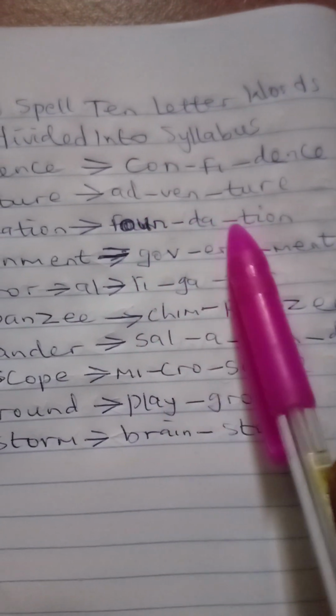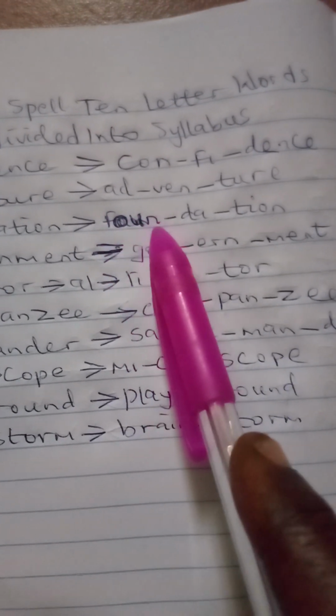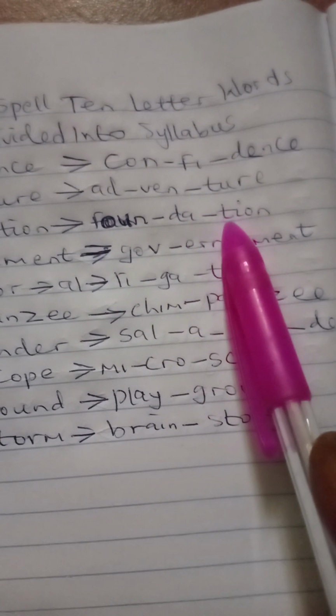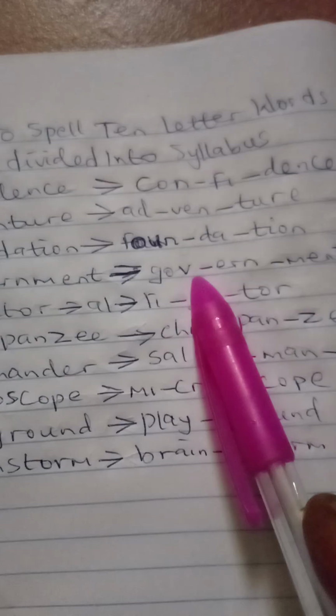Number 3, foundation. Foundation has 3 syllables. FOUNDATION. Foundation.